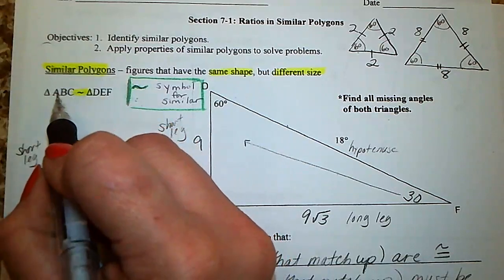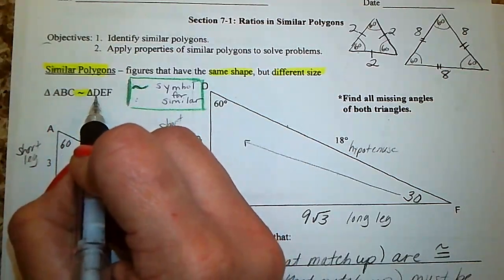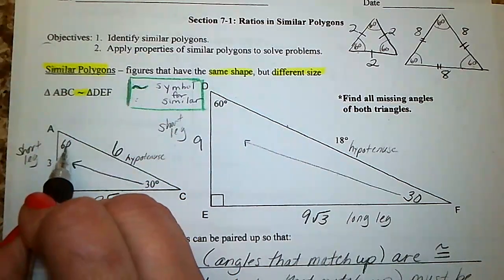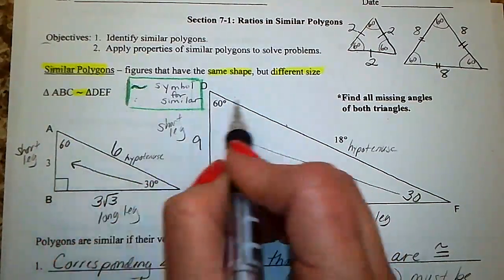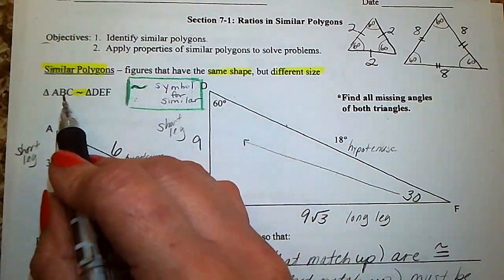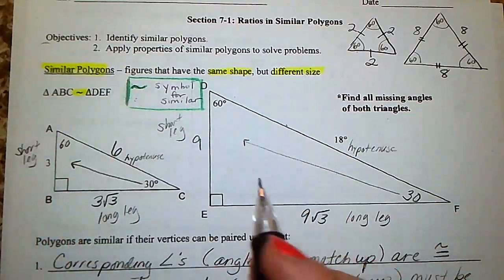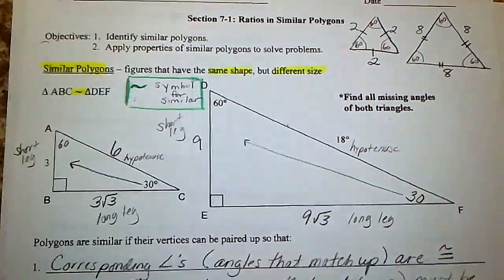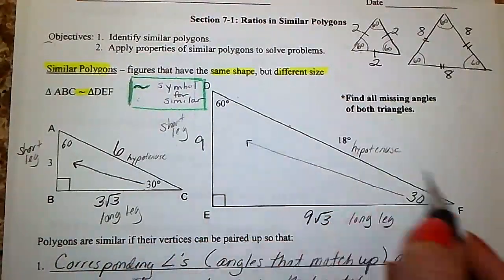Now, that means a couple things. First of all, it means that angle A is congruent to angle D. A and D match. So that angle there is going to match with that angle there. They're both going to be 60 degrees. Angle B matches with E. Same thing. They're both going to be 90. And angle C matches with angle F. They're both going to be 30.